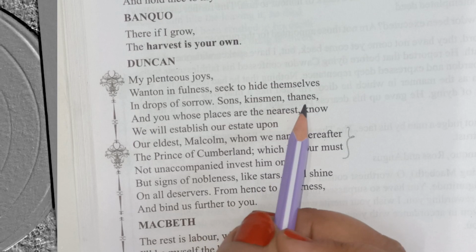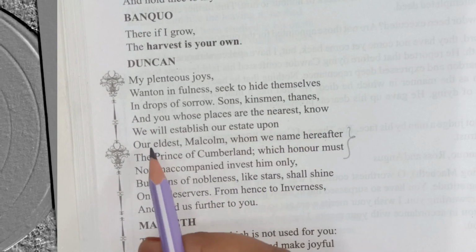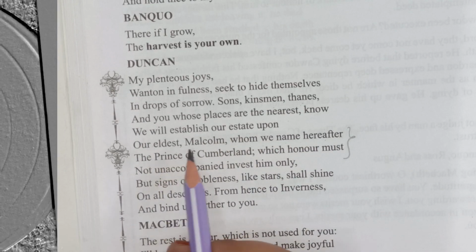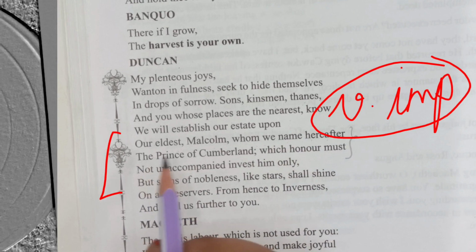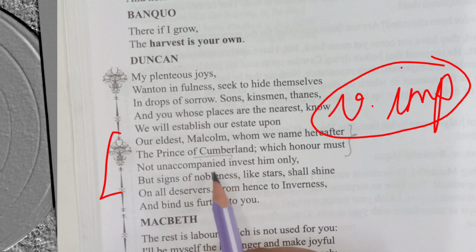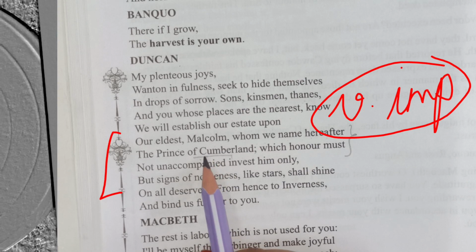"Sons, kinsmen, thanes, and you whose places are the nearest, know we will establish our estate upon our eldest, Malcolm, whom we name hereafter the Prince of Cumberland." Who is the Prince of Cumberland? Who is going to be the Prince of Cumberland? Malcolm, the eldest son of King Duncan.